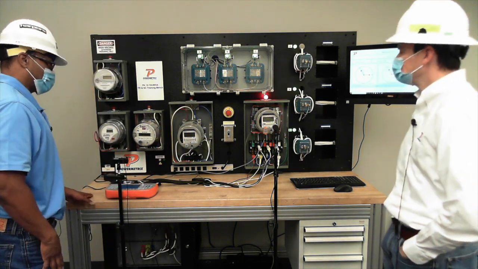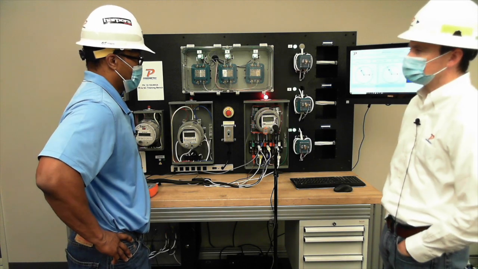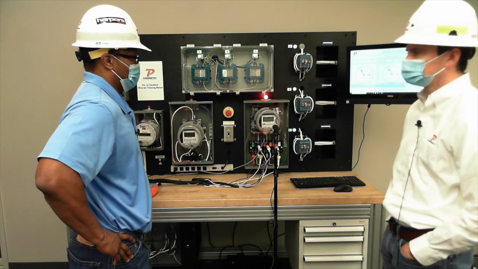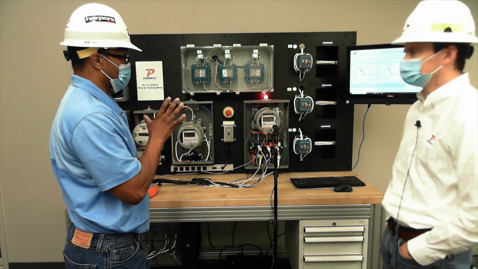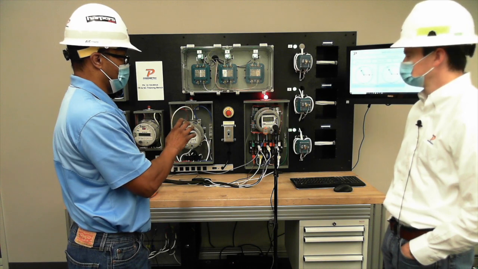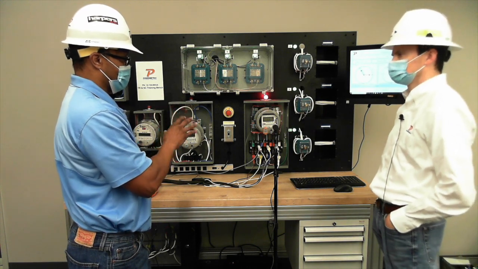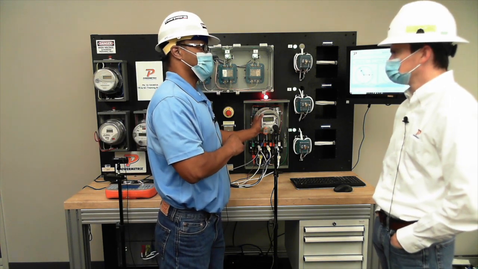Is it important to put the meter in test mode before you reset the register? Yes. Well, let me say this: before you do anything to the meter, make sure you write down what the reading is on the meter. That's the most important thing, because if you don't, you're going to mess up the whole entire billing structure for that month.